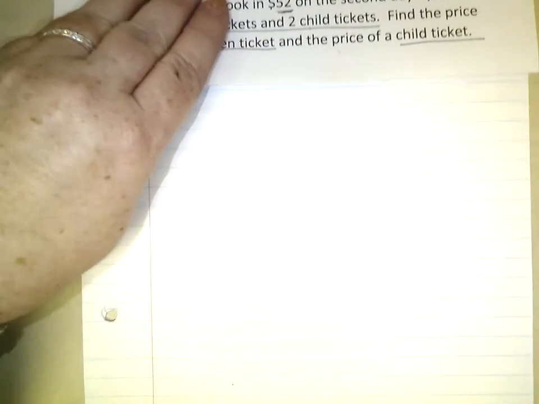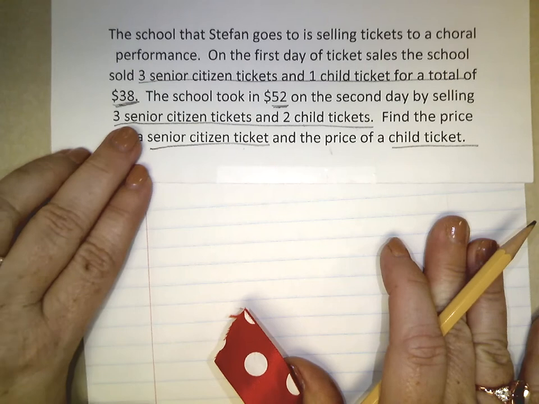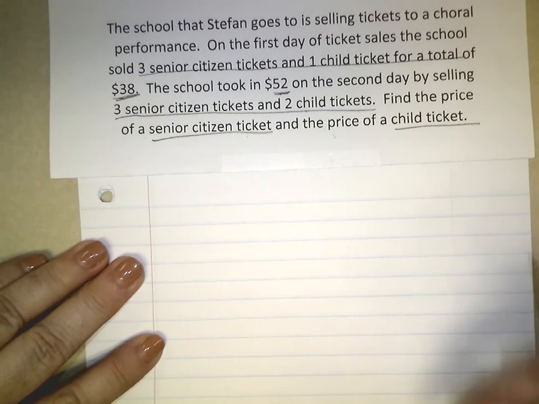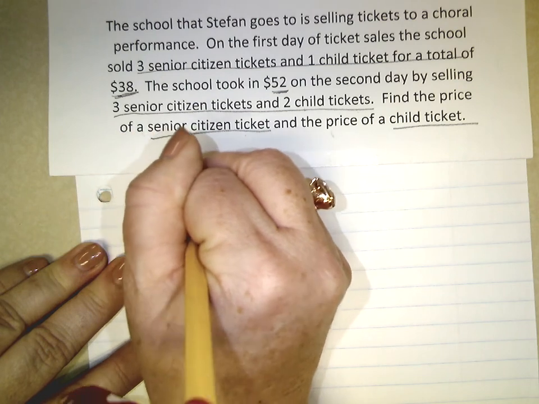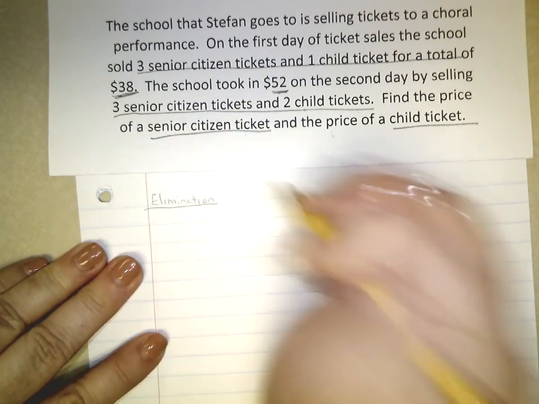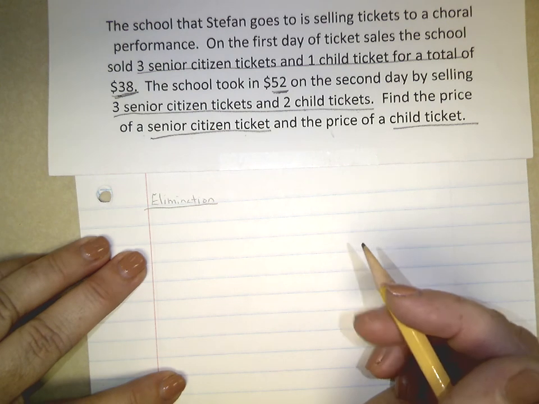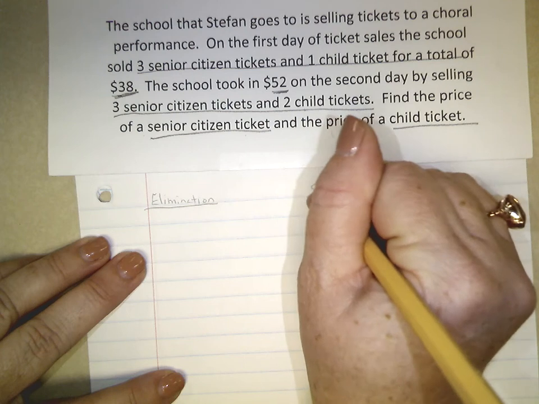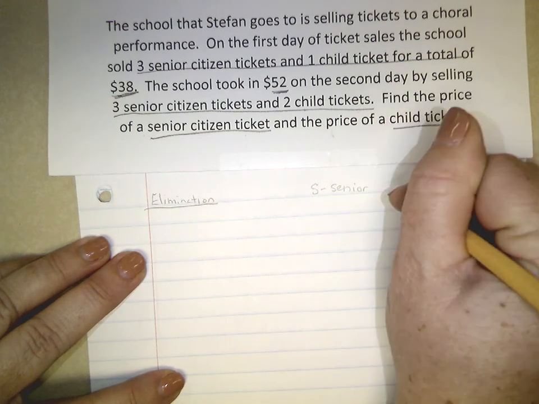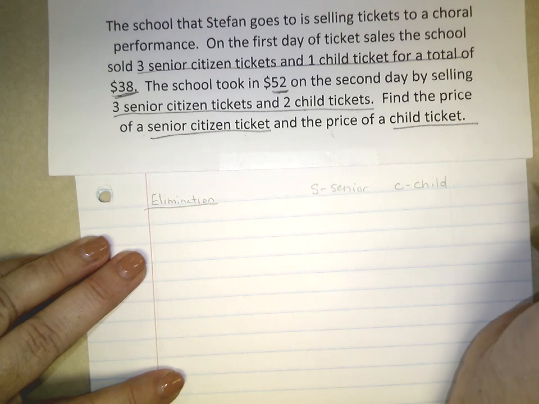So let me move my paper over here so we can see. And I'll start. Now I'm going to do this by elimination first, because so many of y'all love elimination. I'm going to write my 2 equations, and I'm going to use S for senior ticket and C for child ticket. You can use whichever variables you want to.